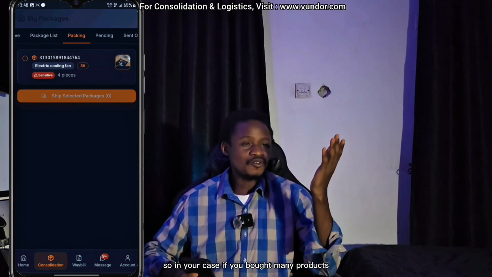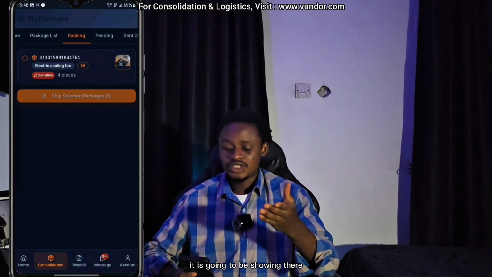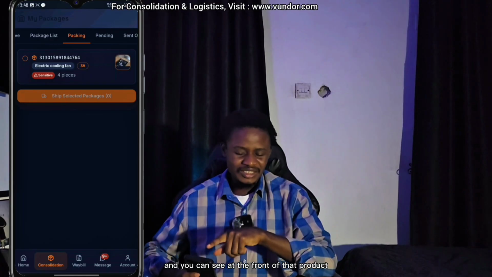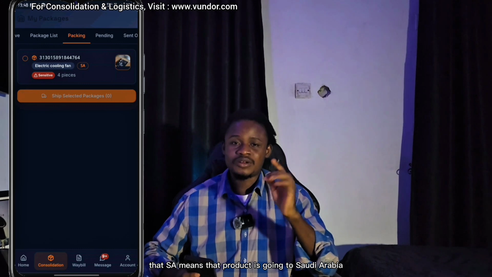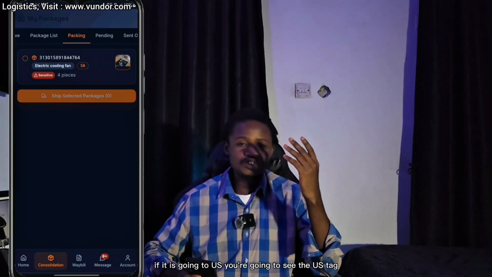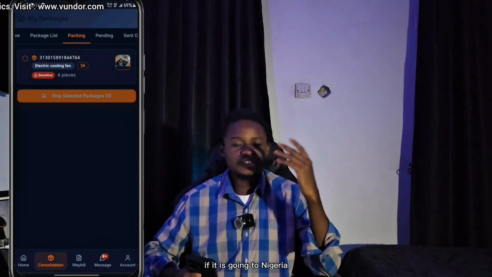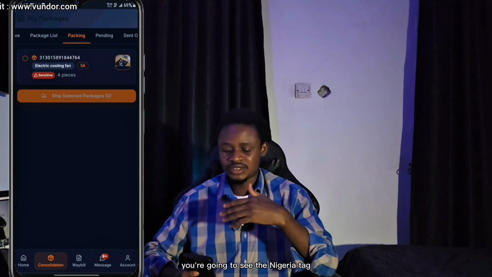So in your case, if you bought many products, they are going to be showing there, and you can see at the front of that product there is a tag that says SA. That SA means that product is going to Saudi Arabia. So if your product is going to the UK and you registered it under the UK warehouse, you're going to see the tag there. It is going to look like UK. If it is going to the US, you're going to see the US tag. If it is going to Nigeria, you're going to see the Nigeria tag.